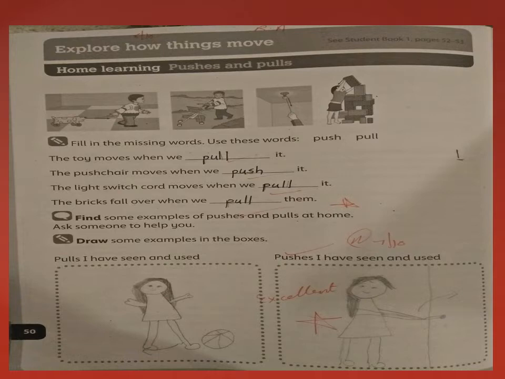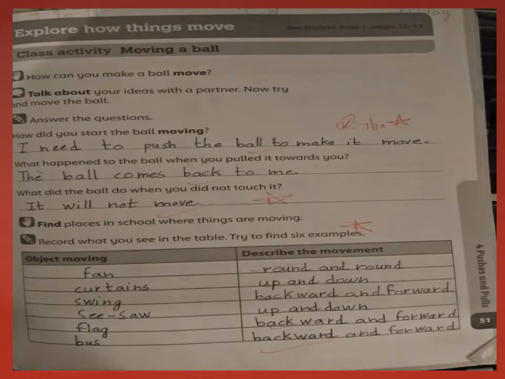Now find some examples of pushes and pulls at home. Ask someone to help you here. Okay, you can draw one push force picture here and one pull force picture in the next box. Now come towards the next page. Okay, now this is page 51. We had also done this page in the class. I am repeating it for you.